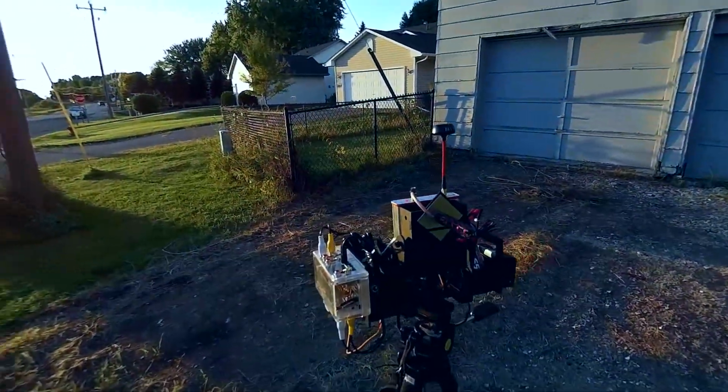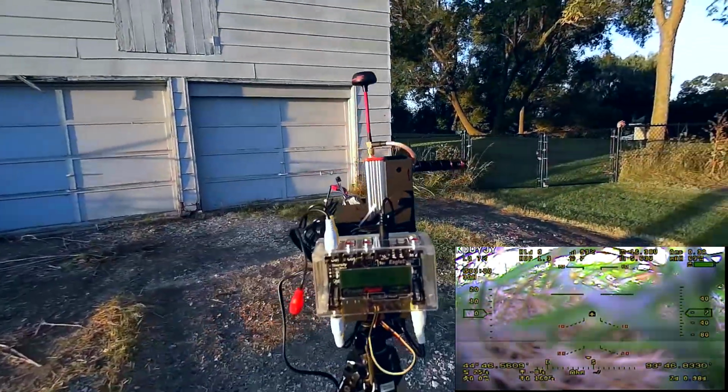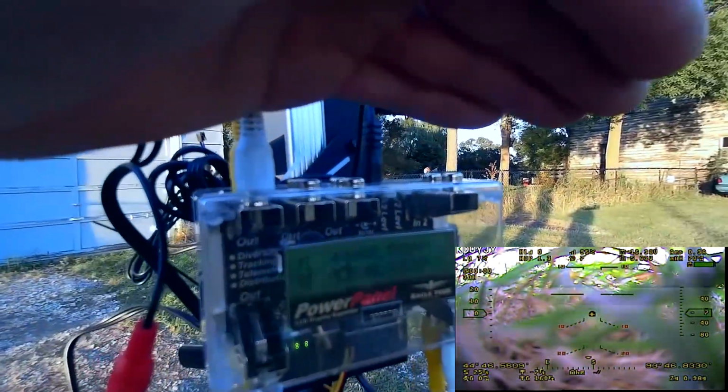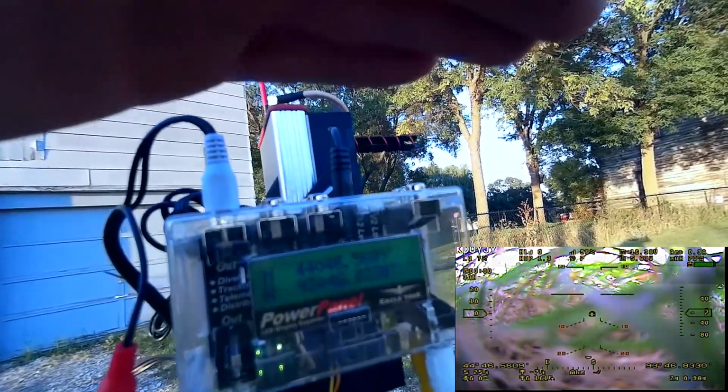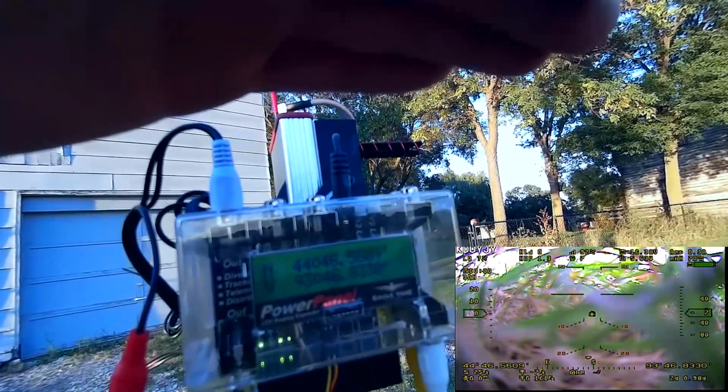Seems fairly simple, straightforward, and with a power panel you can read out what the current location of the aircraft is, and I believe that if you crash or something, it'll just maintain that last remembered setting, so you've got a place to go look for a downed aircraft.